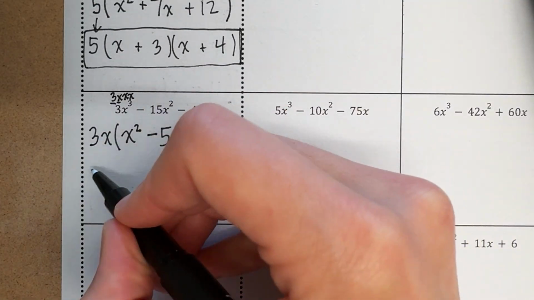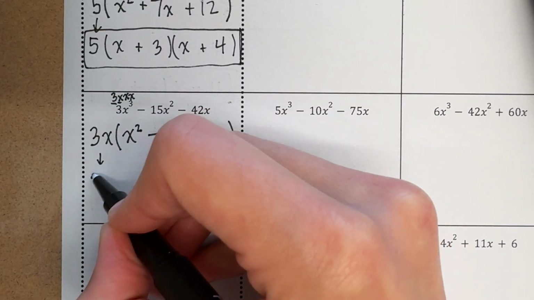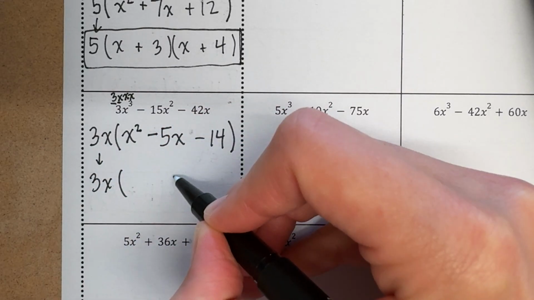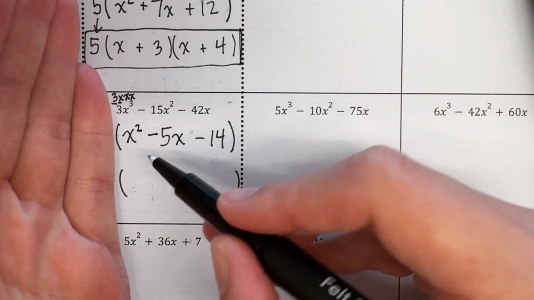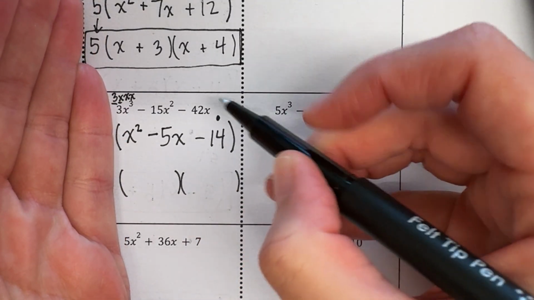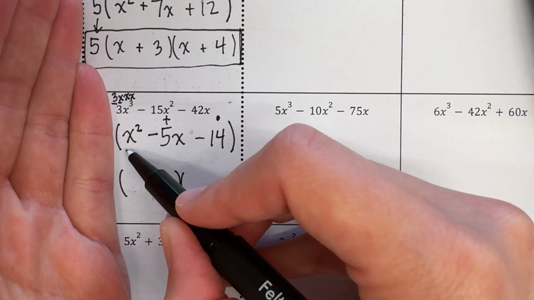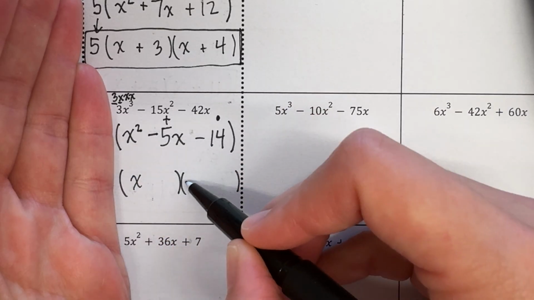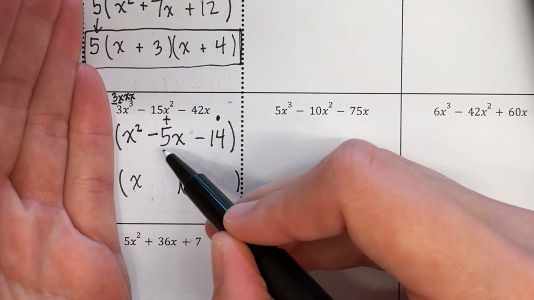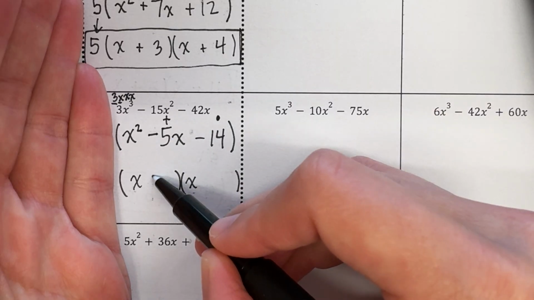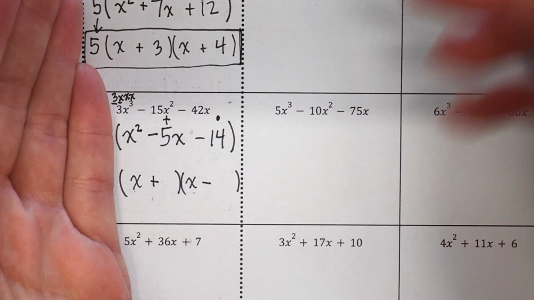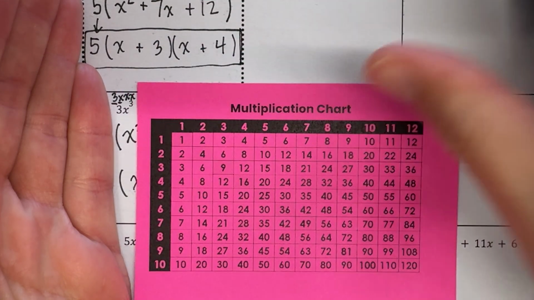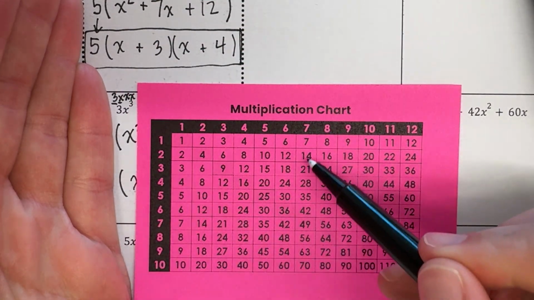Okay, so now, same as the previous problem, I'm going to bring down the GCF, and then I can ignore it. I can ignore the GCF now and just think, okay, what are 2 numbers that multiply to negative 14 and add to negative 5? This x squared is going to come from x times x. 2 numbers that multiply to a negative is going to be 1 positive, 1 negative. So when I add them, they're going to subtract. So what are 2 numbers that multiply to 14 and subtract to 5? Those numbers are 7 and 2.